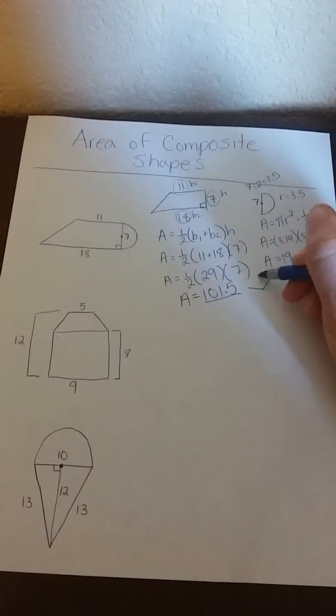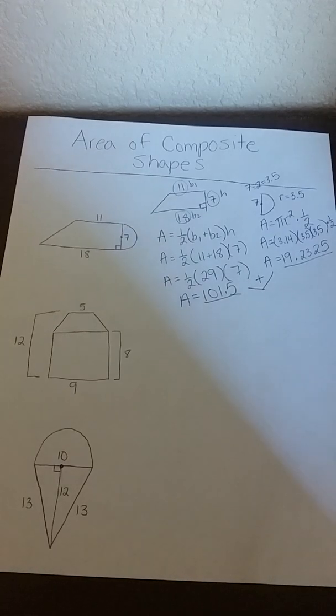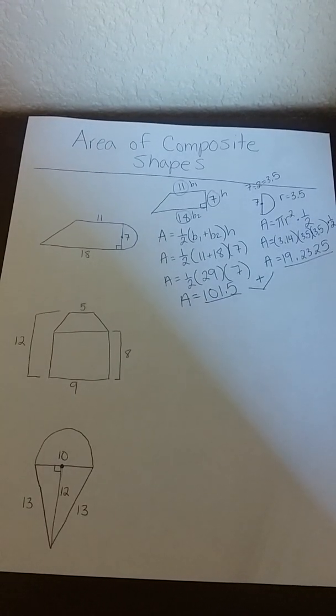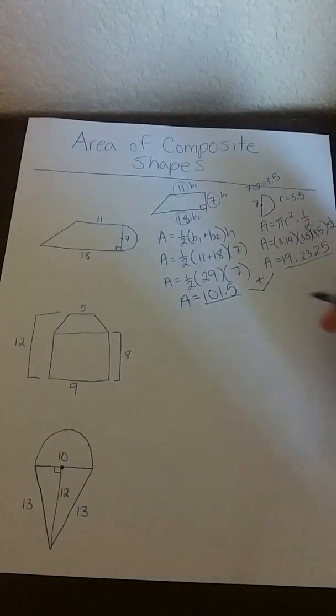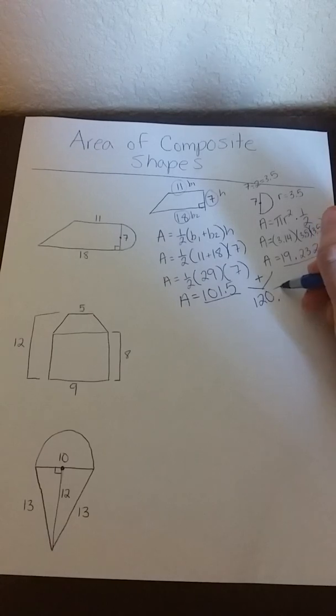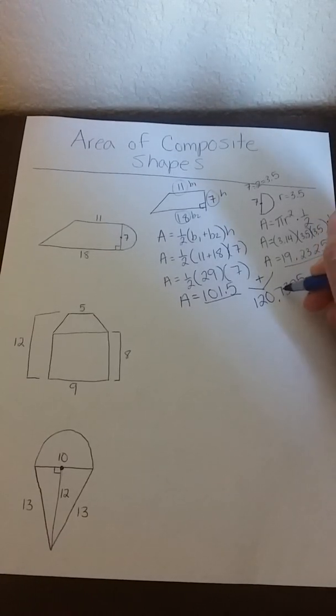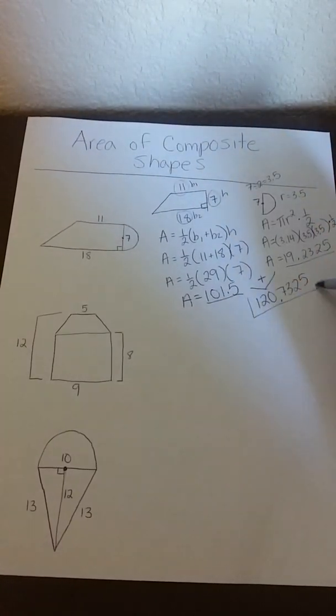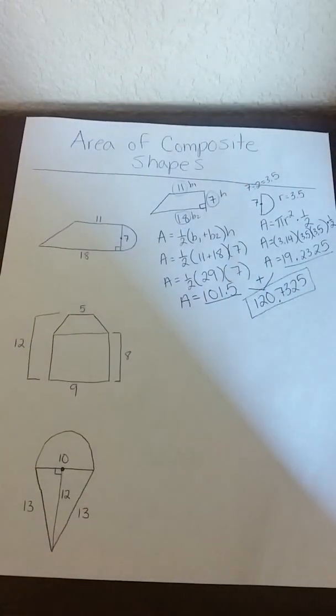In order to find the total area of the whole shape, I add them together. So I do 101.5 plus 19.2325, and I get 120.7325. And that is my final answer. That's the area of the composite shape.